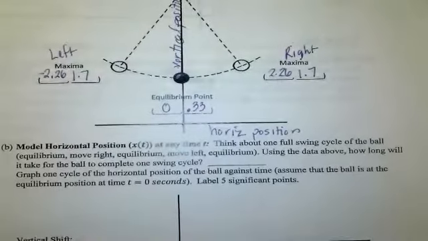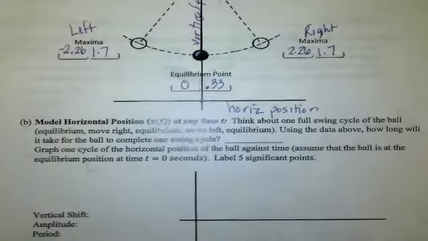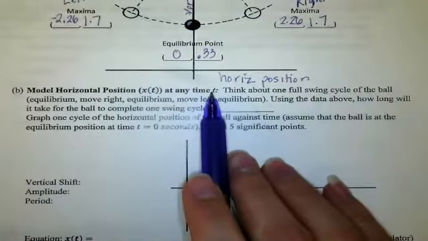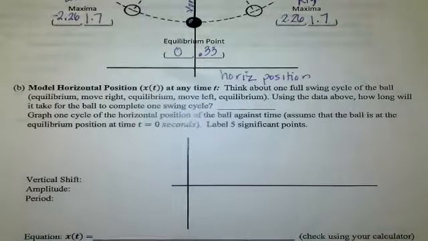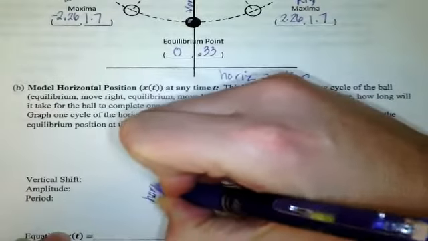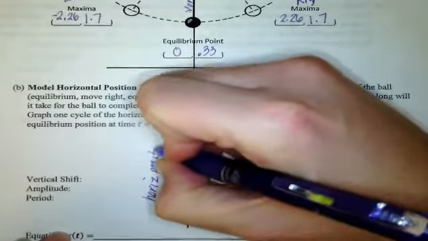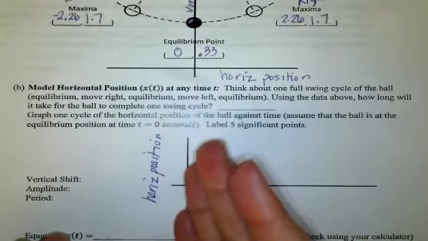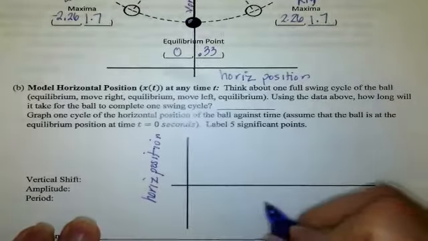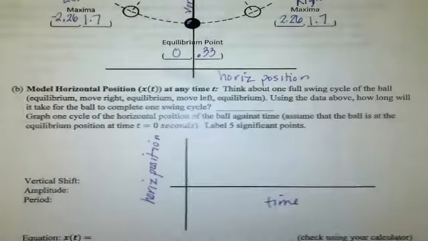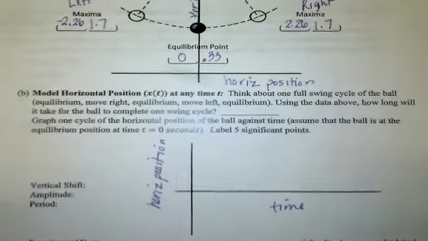So now what we're going to do is we're going to model the horizontal position at any time t. So we're using t for our variable now, time, not x's and y's, which is kind of interesting because we're modeling the horizontal position of the ball vertically. Is that weird to you? It's a little bit weird, right? And then over here we're talking about time. Time is passing.